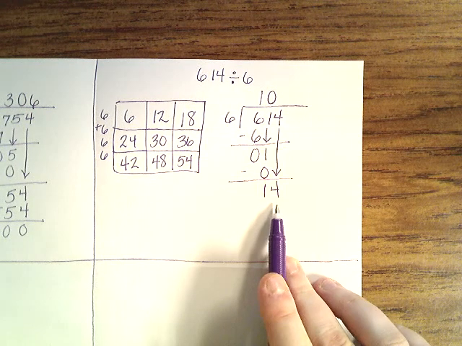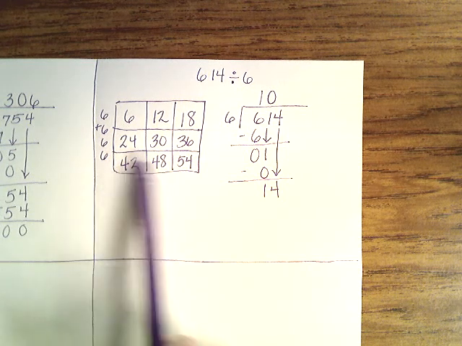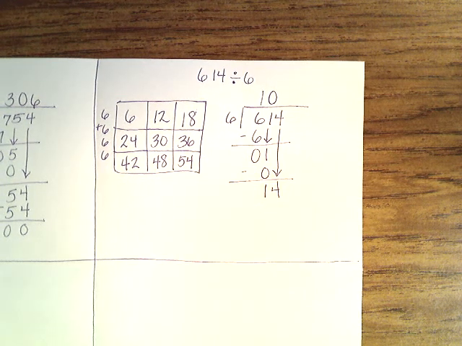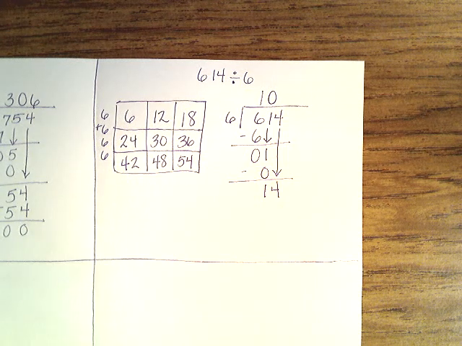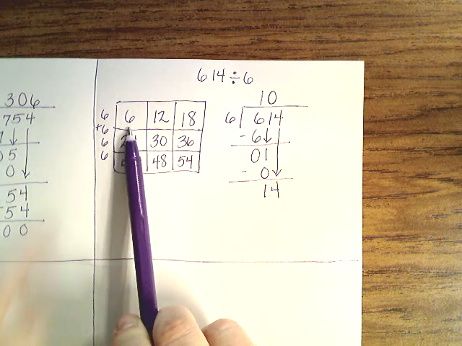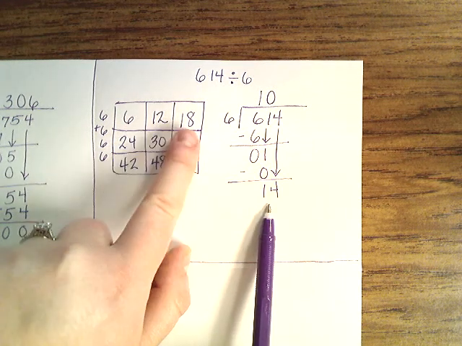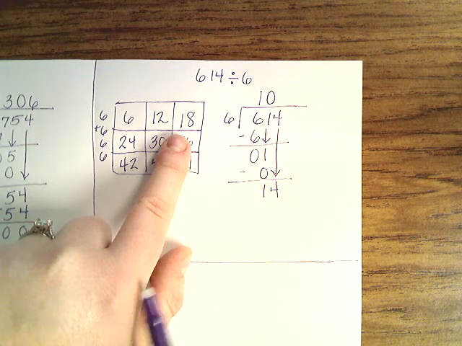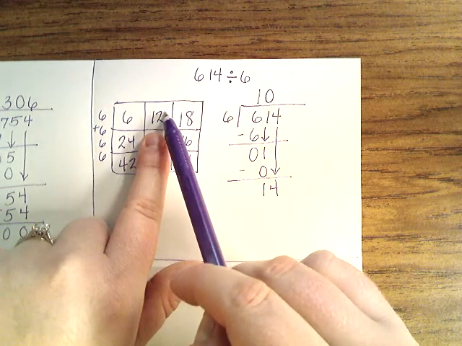Now we have 14. We have to see how many times 6 can fit into 14. Well, I don't see 14 in any of my count by boxes. And the reason why I put this problem on here is for this exact purpose, okay? So 14, I have to look at each of these numbers one by one until I get to a number that's close to 14 but does not go over 14. So I have 6, not as close as 12. 12 is really close to 14 and it doesn't go over. But let's look at the next one just to be safe. 18, that goes over 14. It's bigger than 14, so we have to go back. So we know 6 fits into 14 2 times.